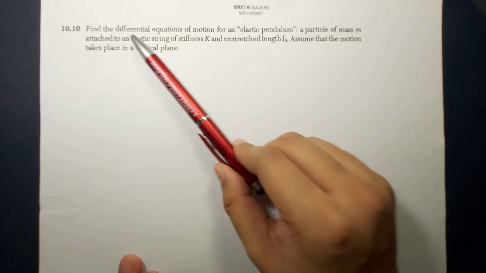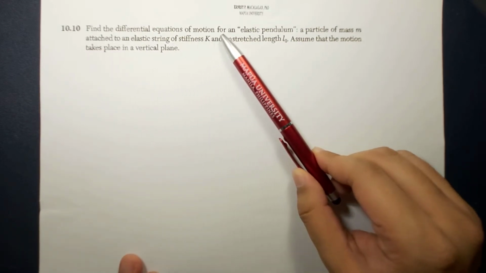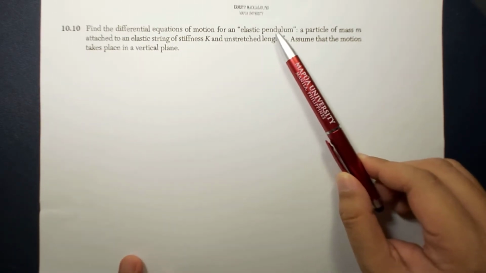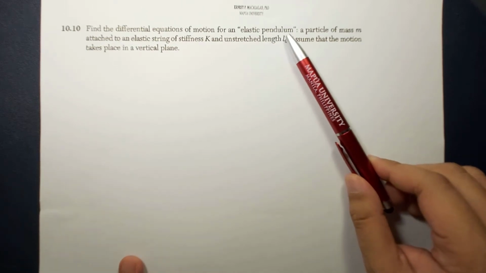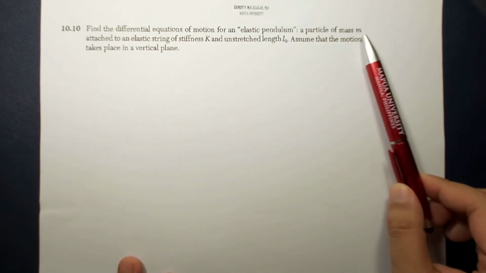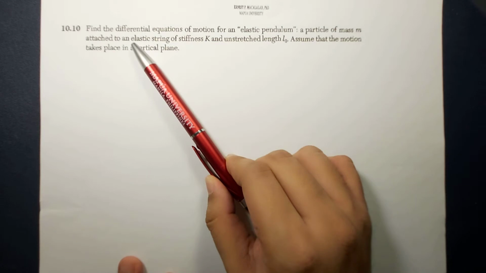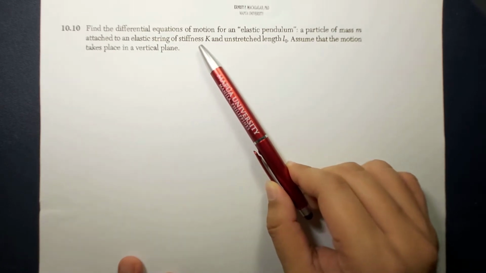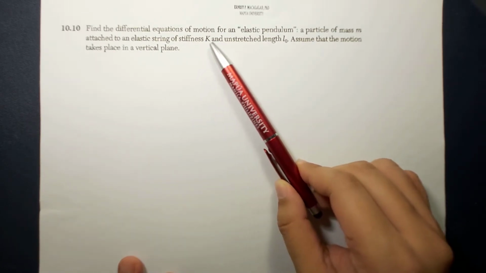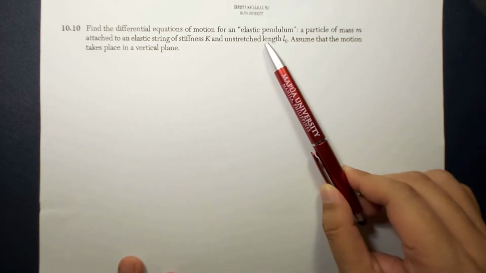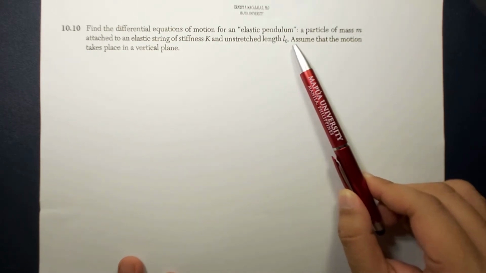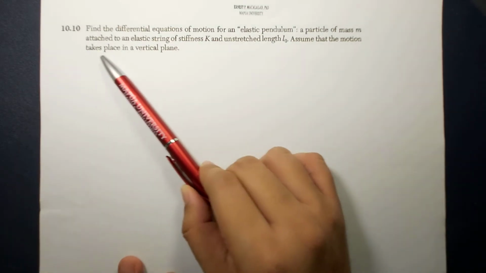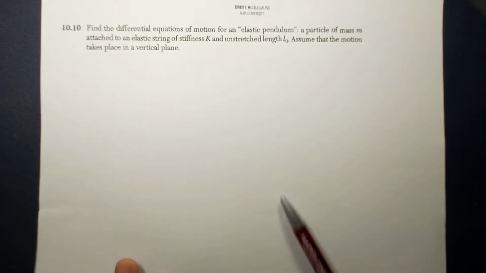Today we will discuss a sample problem related to Lagrangian dynamics. So the problem reads, find the differential equations of motion for an elastic pendulum. When you say an elastic pendulum, that means a particle of mass m is attached to an elastic string of stiffness or spring constant k and an unstretched length of L naught. Assume that the motion takes place in the vertical plane.